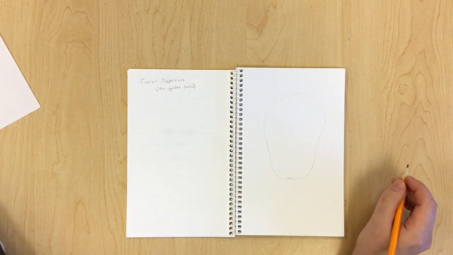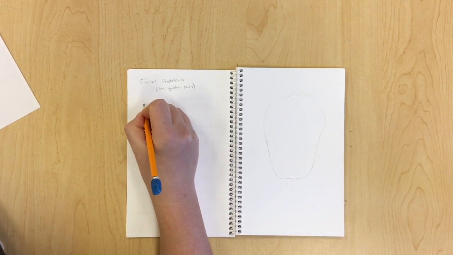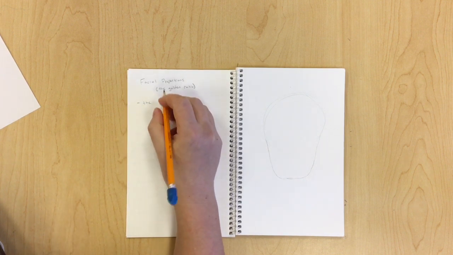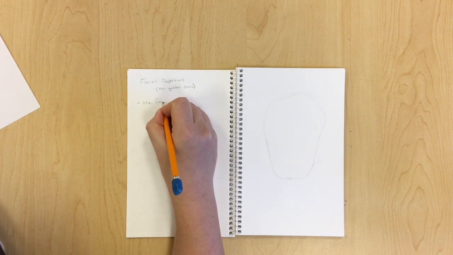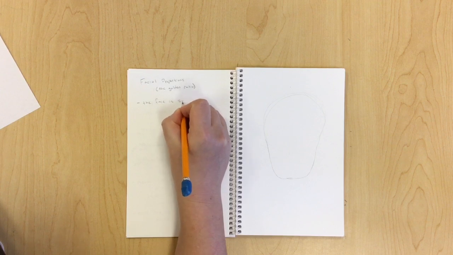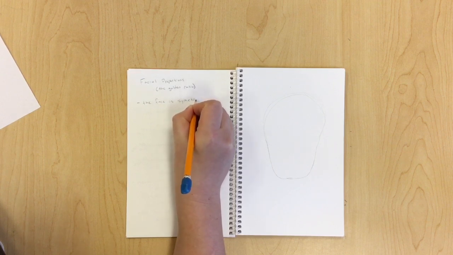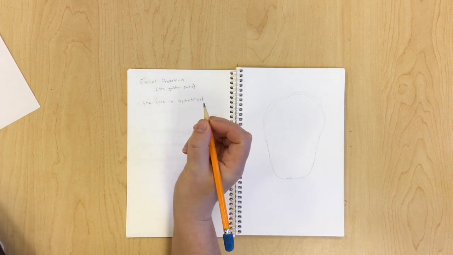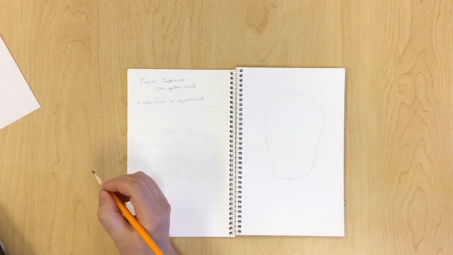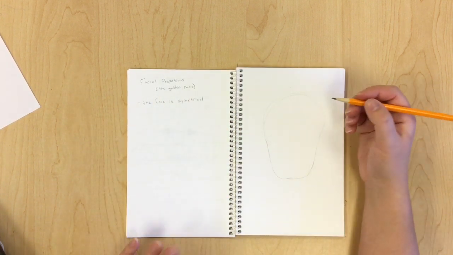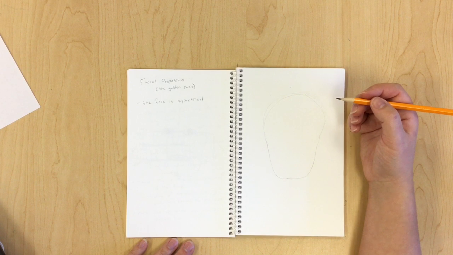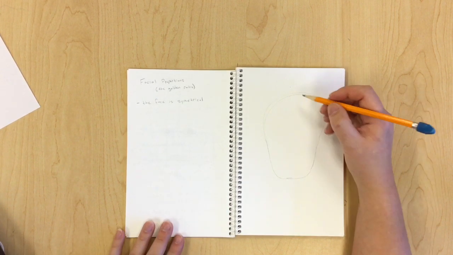So the golden ratio states that the face is symmetrical. That means that one side is exactly like the other side. Now, most people's faces aren't exactly symmetrical, but this is just a general rule.